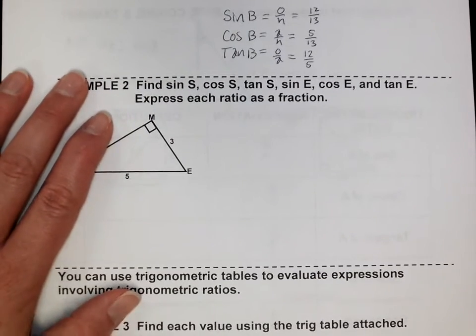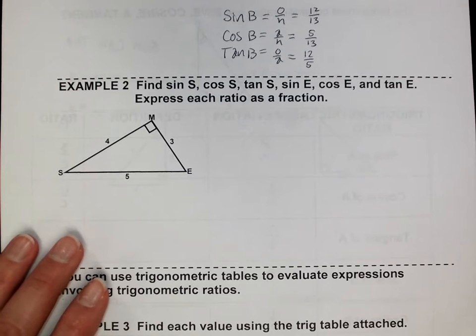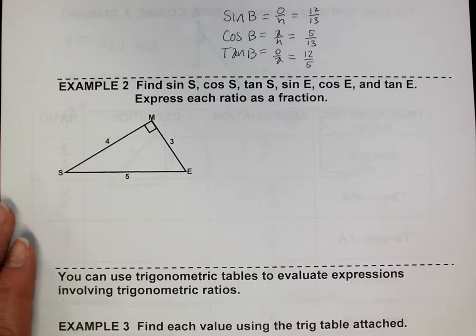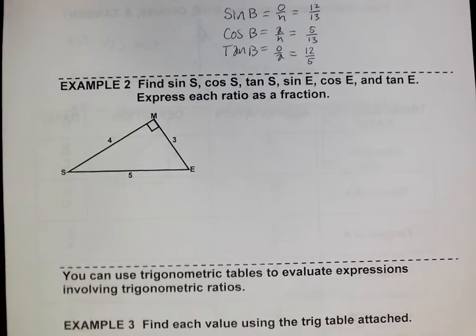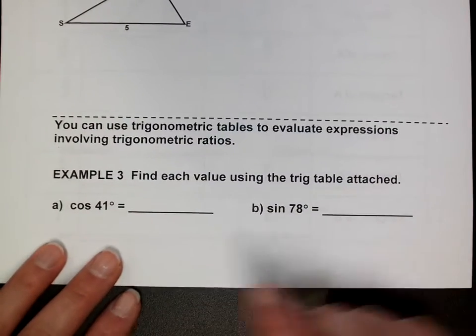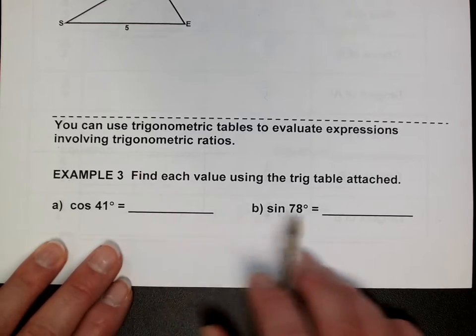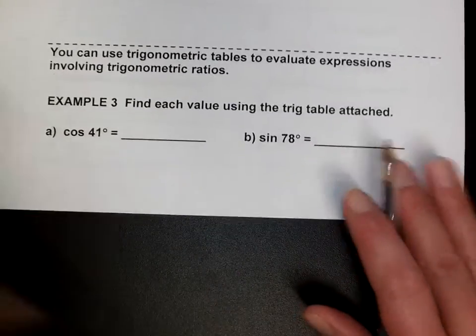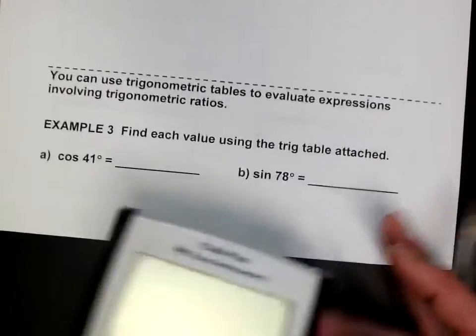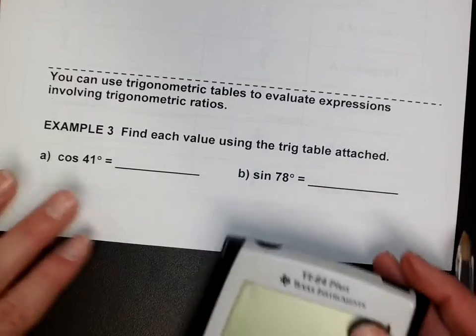So here, sine of S, cosine of S, this is basically the same question. I don't think I'm going to do it because you should remember how to do those things. We haven't really solved anything yet. This says that you can find these ratios using the trig table attached. Instead of using the trig table, that's lame. Nobody does that anymore, and we're definitely not going to do that in the class.